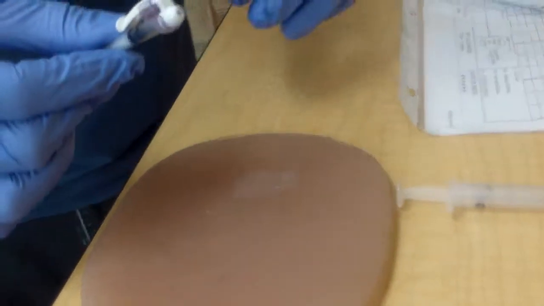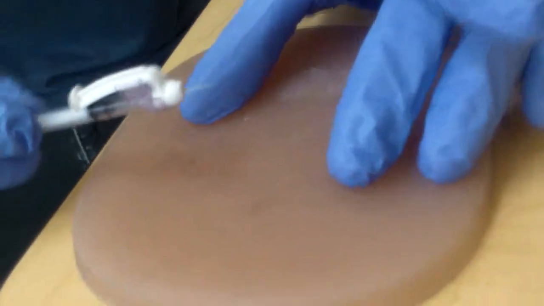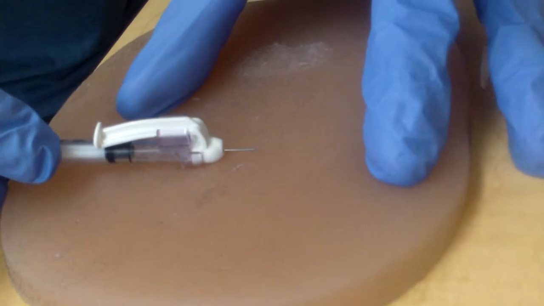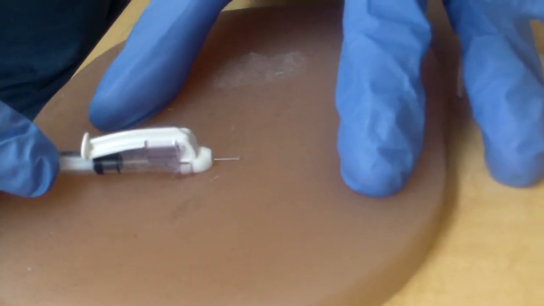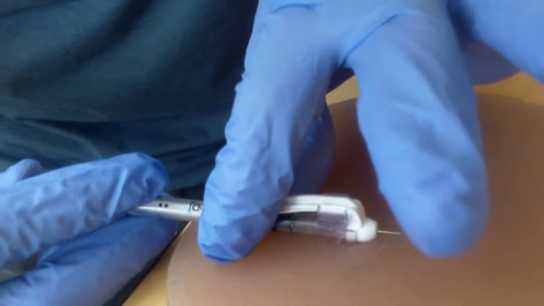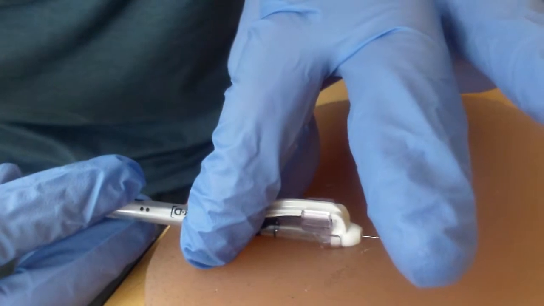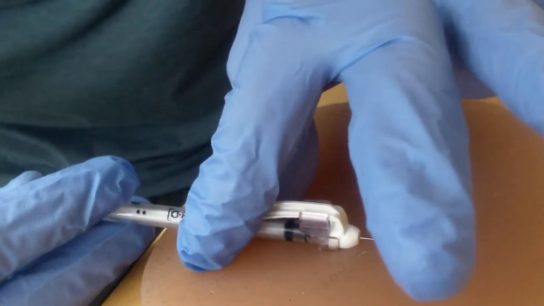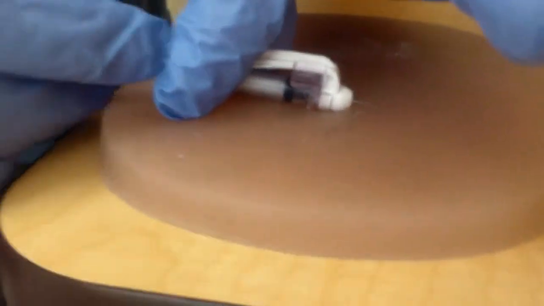So the bevel is up, and then I'm going to make sure, I'm going to spread the skin so it's nice and taut, and then I'm going to just slide the bevel right underneath the skin, make sure the skin is taut, and then I'm going to stabilize, and then slowly inject the medication underneath the skin, and should be able to see a wheal form. Just a little bit one there.